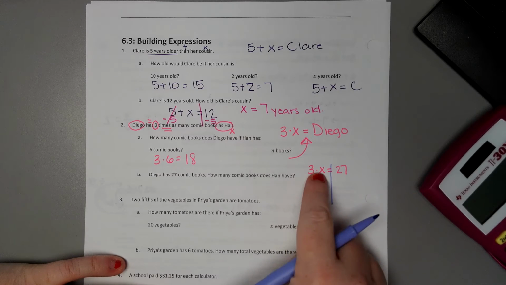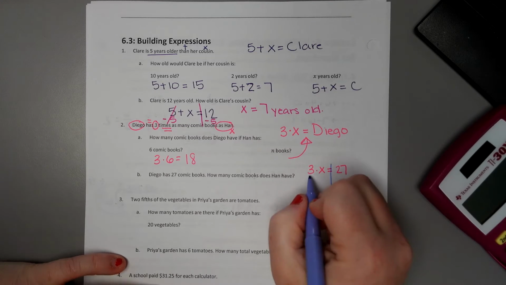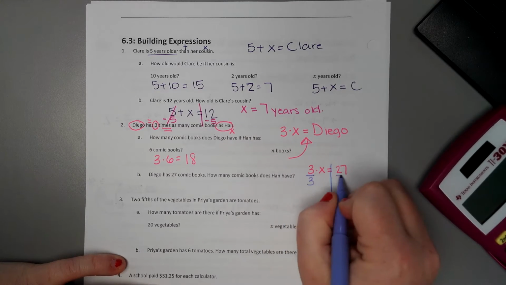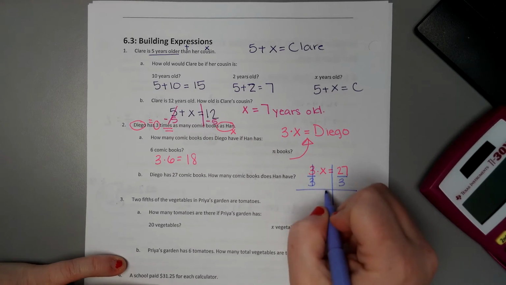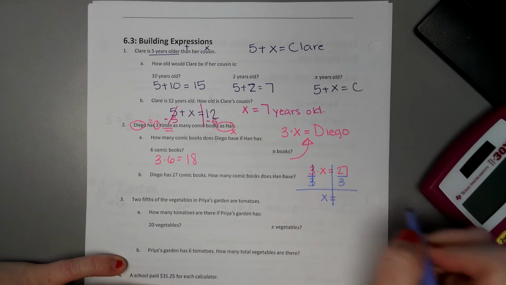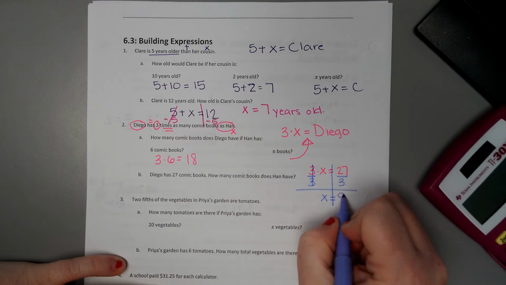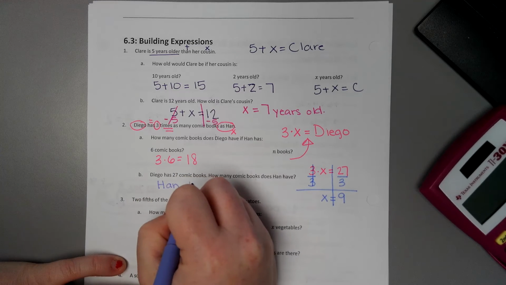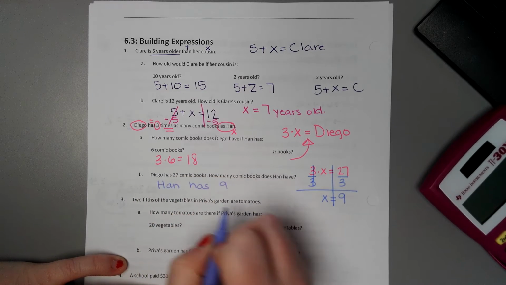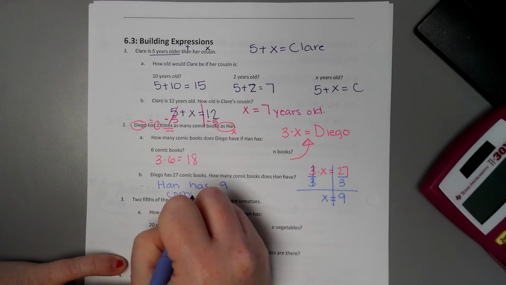Well, this says 3 times x. The opposite of multiplying by 3 would be to divide by 3. 3 divided by 3 is 1, which leaves us with 1x. And 27 divided by 3 is 9. So that means Han has 9 comic books.